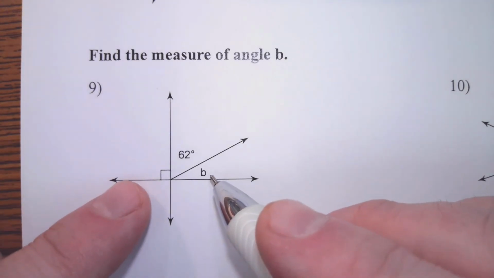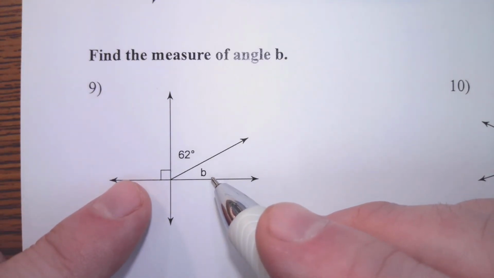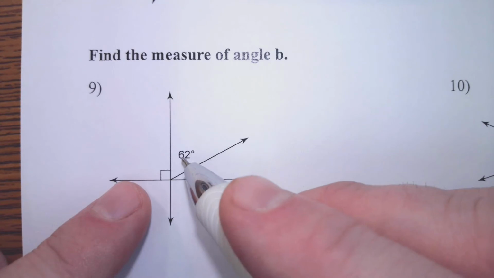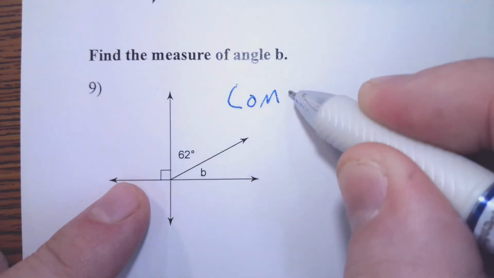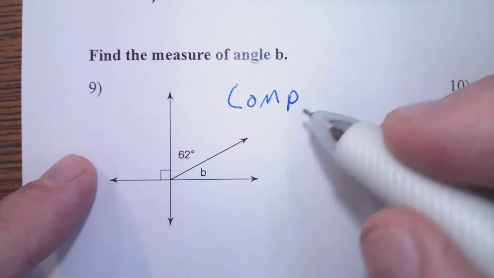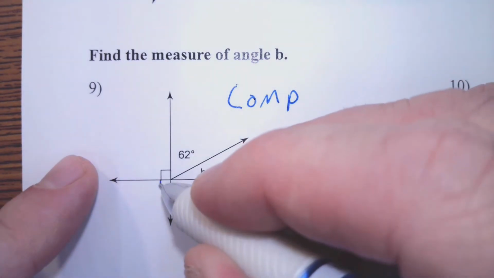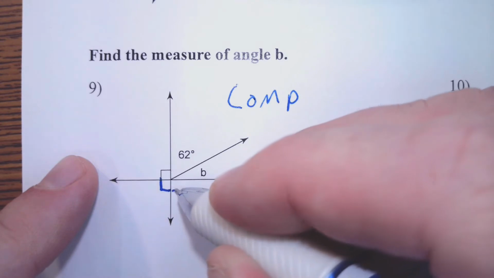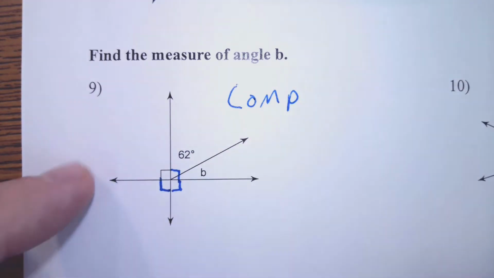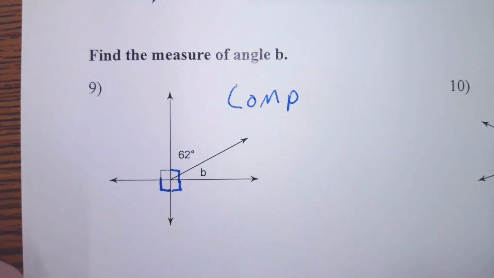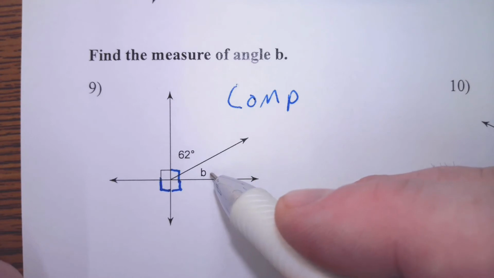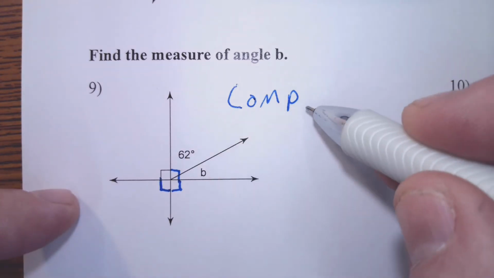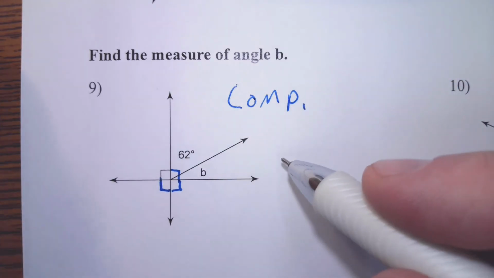What are those two angles? They are, how do I know the rule, and we discussed this a little bit ago, that all these angles are going to be 90 degrees. And so the definition of complementary is two angles that add up to be 90 degrees. And that is exactly what the formula is.